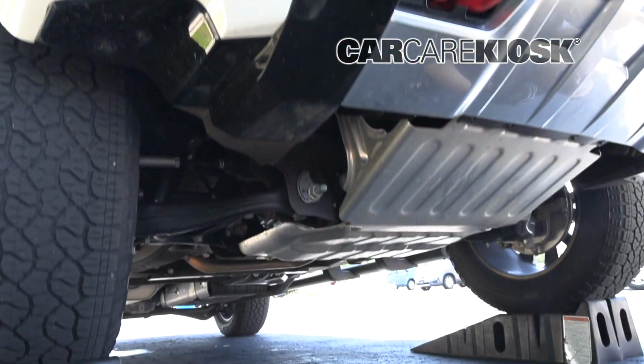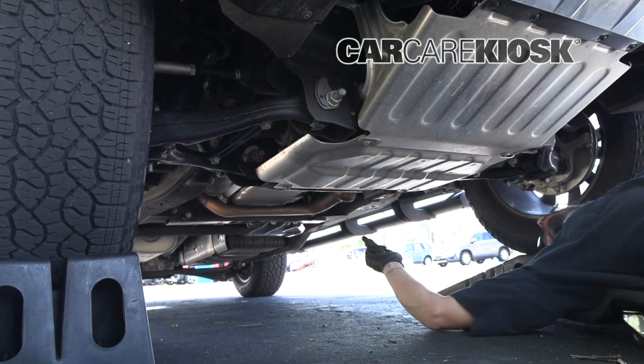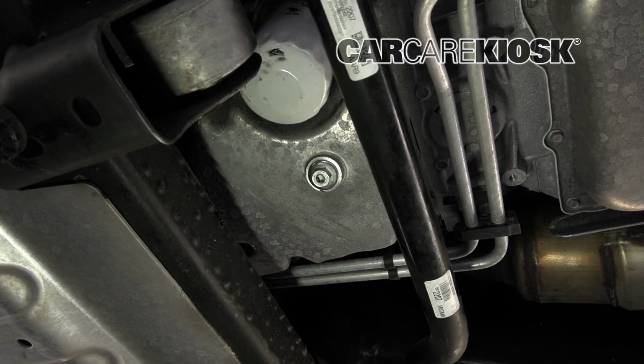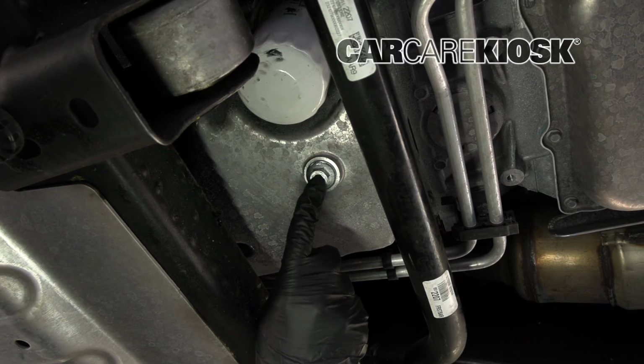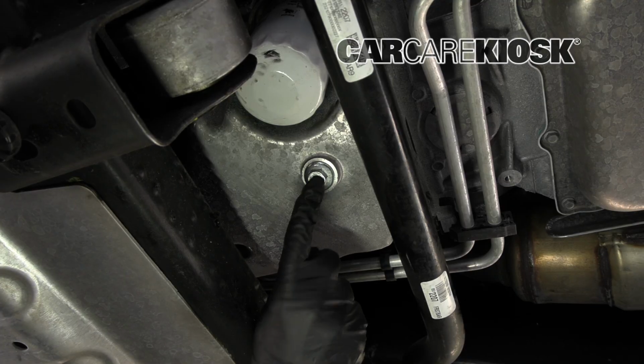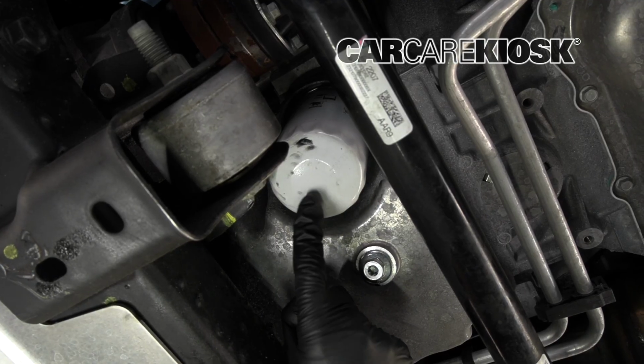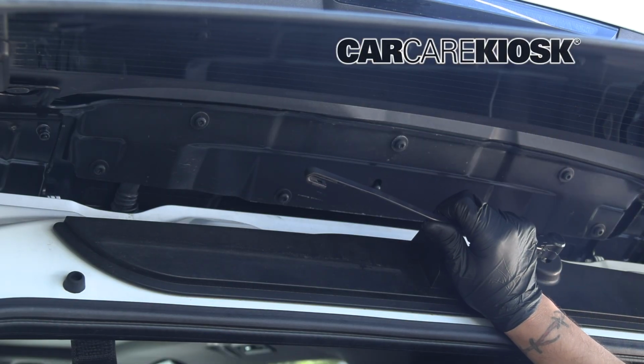Next, let's find the oil drain plug and oil filter for you. Reach up under the vehicle for the drain plug and filter. This is your drain plug. You'll need a 15mm socket for this plug. Here's your oil filter. Finally, we're going to show you how to remove the rear wiper blade.